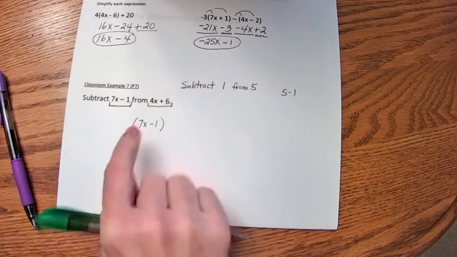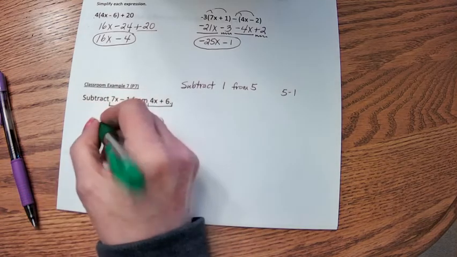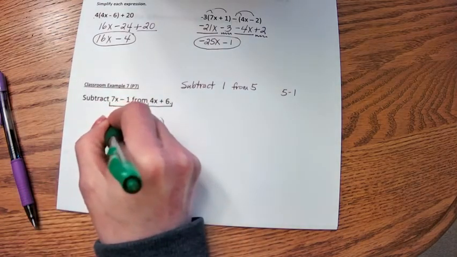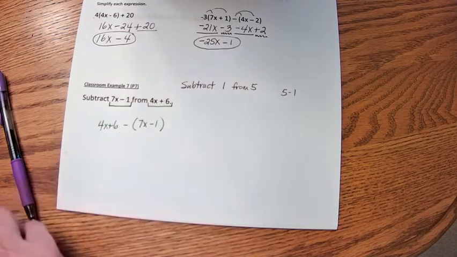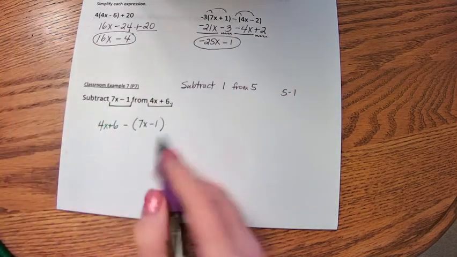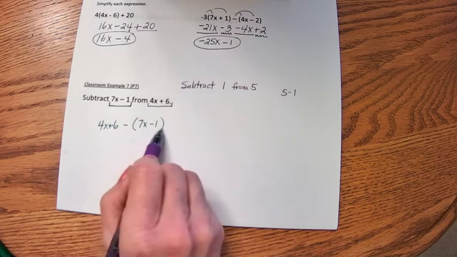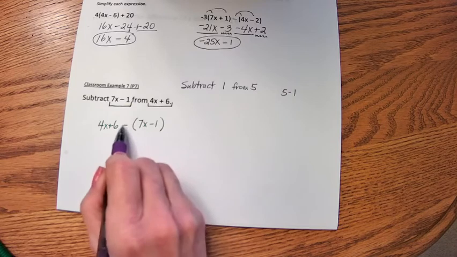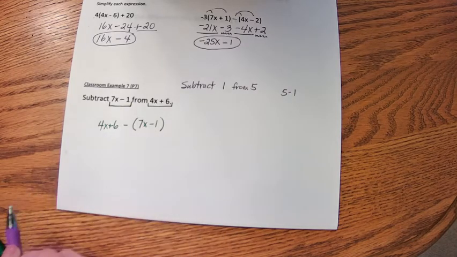Remember to put that in parens. I want to subtract all of 7x minus 1 from 4x plus 6. You can put this in parens if you want. It's not as important, but this definitely needs to be put in parens. This is how I would express subtracting 7x minus 1 from 4x plus 6.